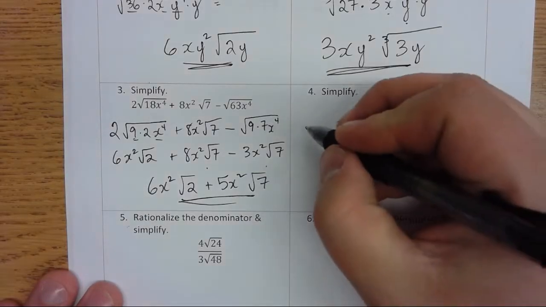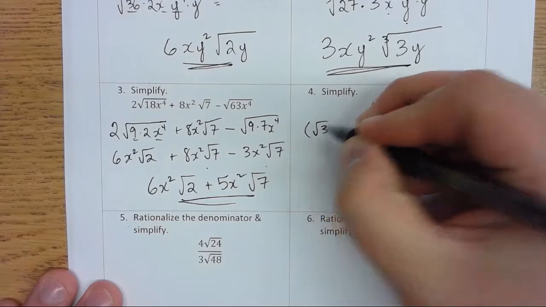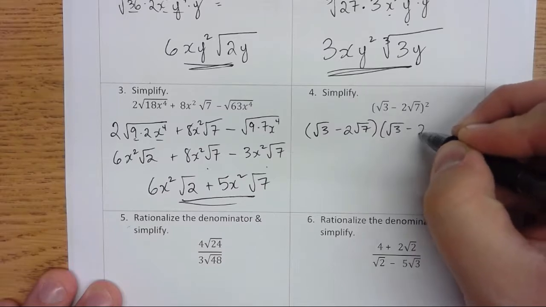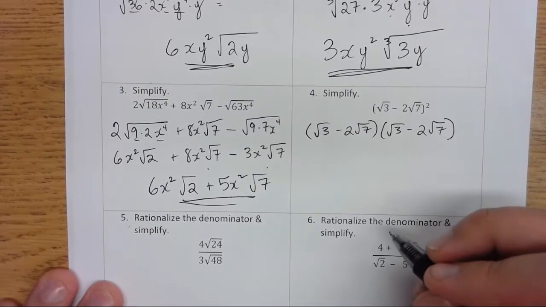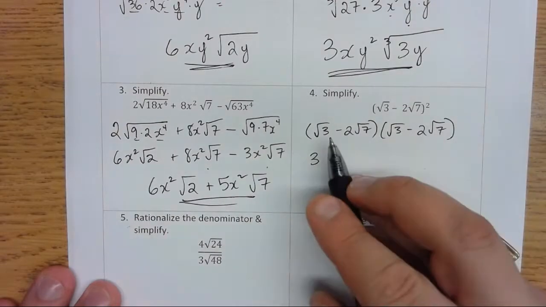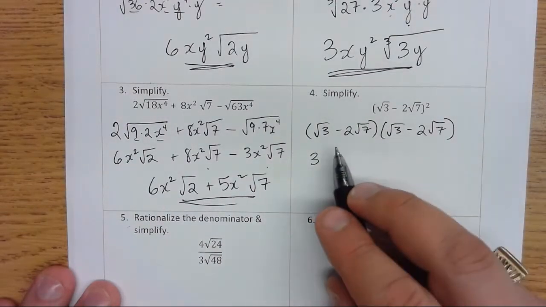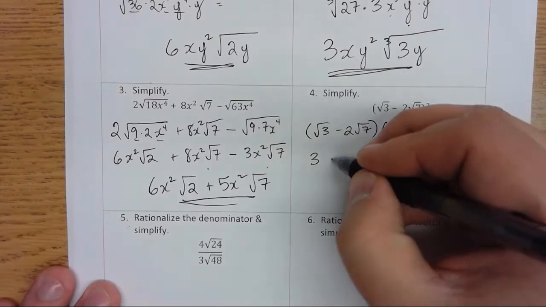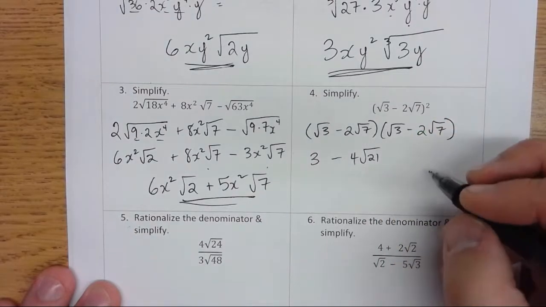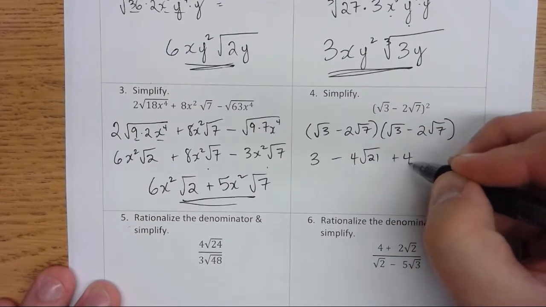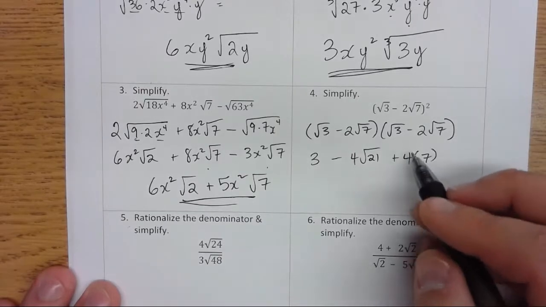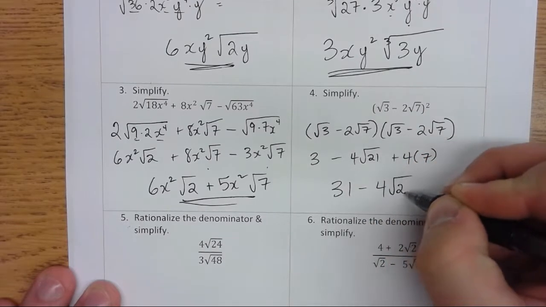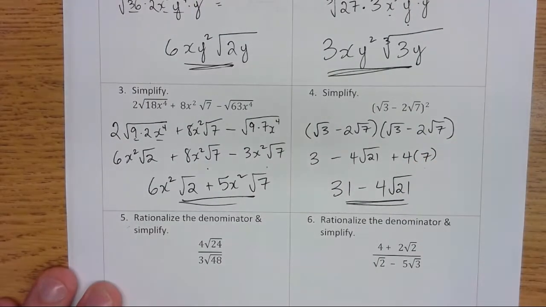Next, I'm going to expand this by multiplying it out. Okay, so remember the FOIL process. First times first would be a 3. Outside times outside is minus 2 root 21, but inside times inside is also minus 2 root 21, so together that's minus 4 root 21. And last times last is actually going to be plus 4 times 7. So I have 28 here and a 3 there, making 31 minus 4 root 21. Okay, so that's number 4.